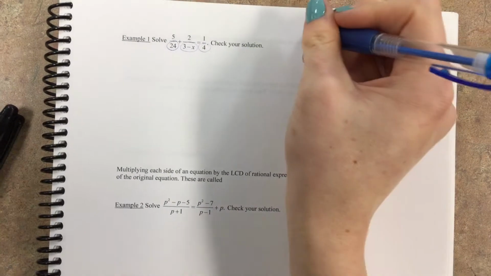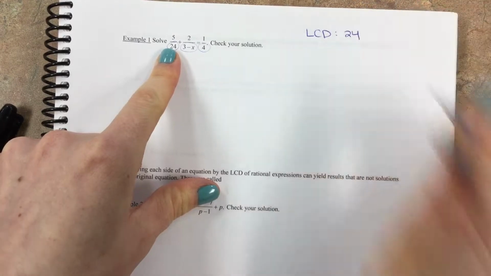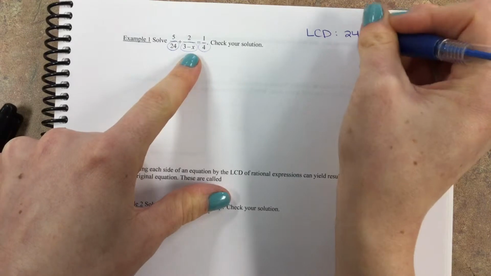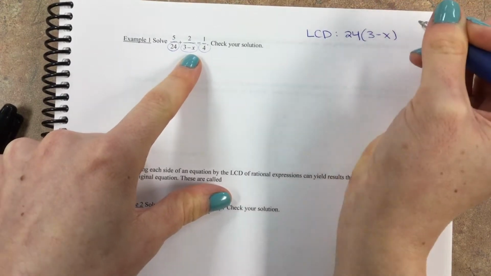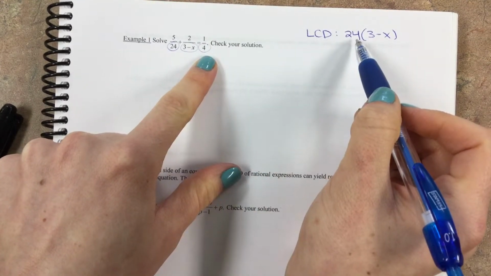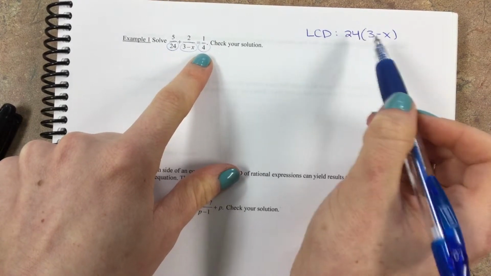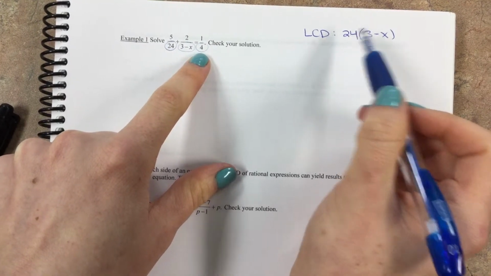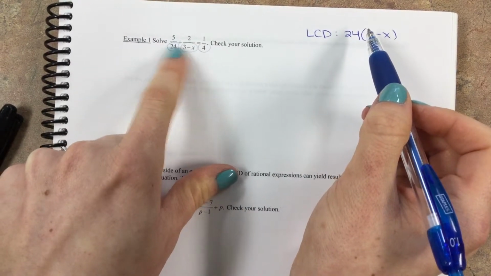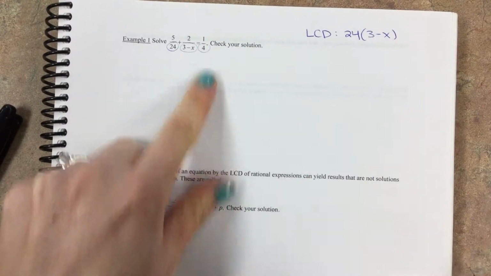So for our LCD, we need to make sure that that 24 is going to cancel, so it needs to be part of our LCD. We also need to make sure that 3 minus x is going to cancel, so it needs to be part of our LCD. And then we need to make sure the 4 is going to cancel. Since 24 is a multiple of 4, we already know that the 4 will cancel if I multiply everything by 24. So we don't have to multiply by 4 again, because 24 is the LCD of 24 and 4. We don't need to multiply into 4 again because it would no longer be the least common denominator.